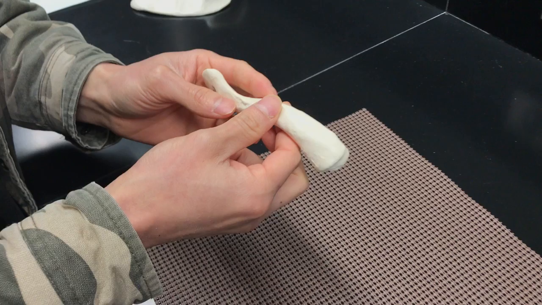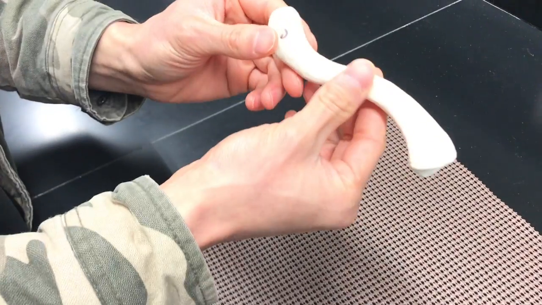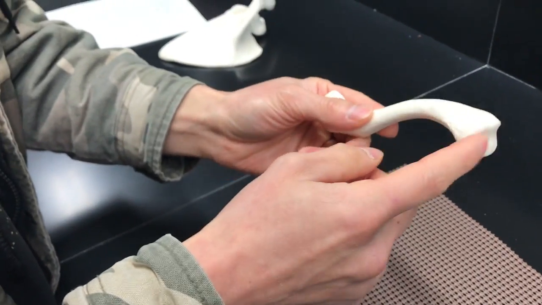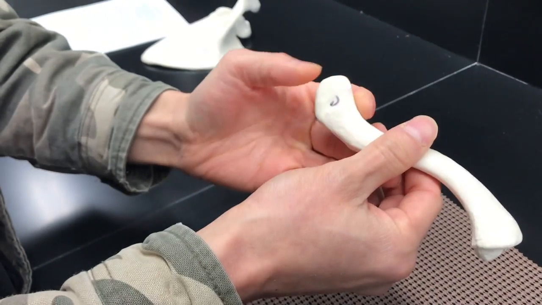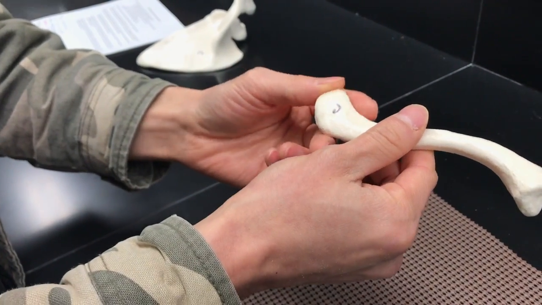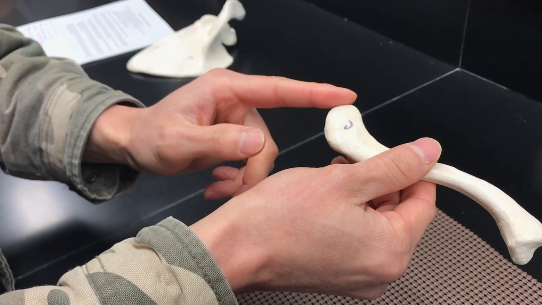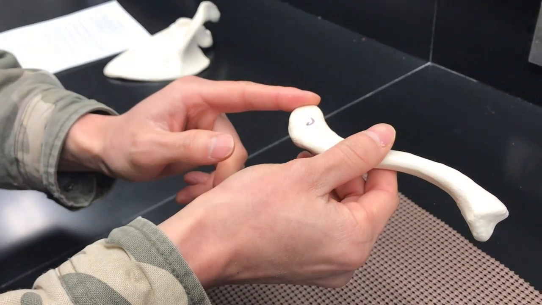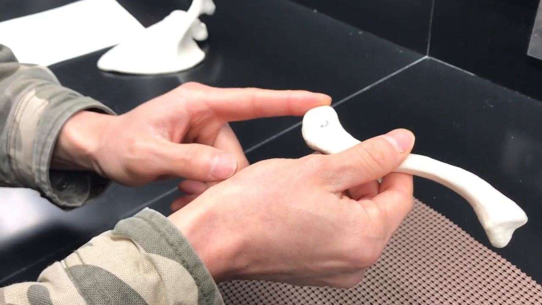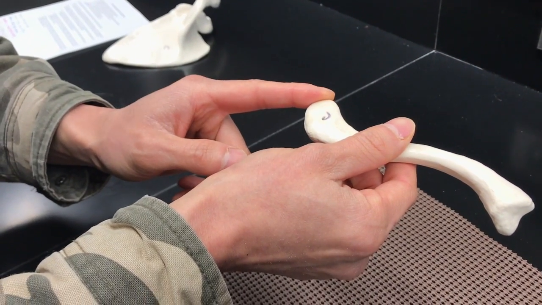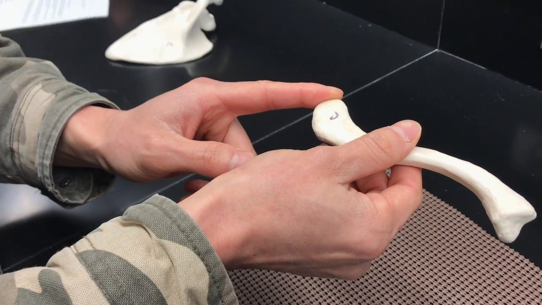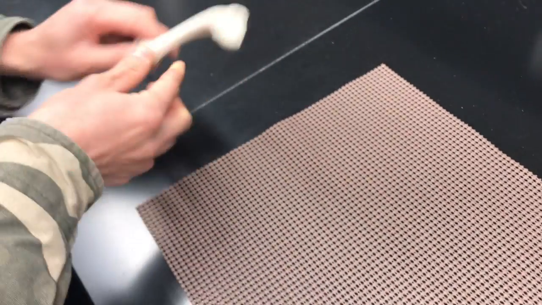Okay. Ready? Okay. So this is the clavicle. This is the sternal end. It's a little bit thicker and more flat. And this is the acromial end right here. What end articulates with the scapula? So the acromial end of the clavicle articulates with the acromion of the scapula.